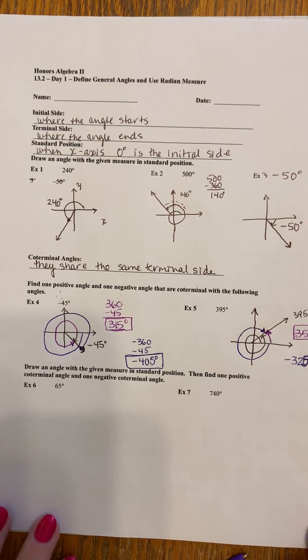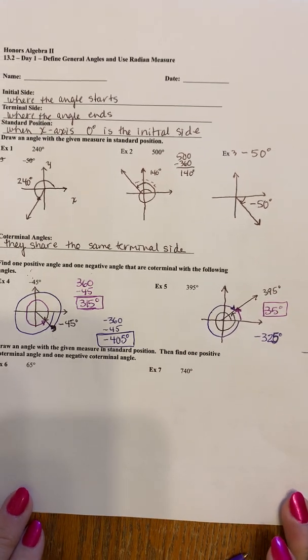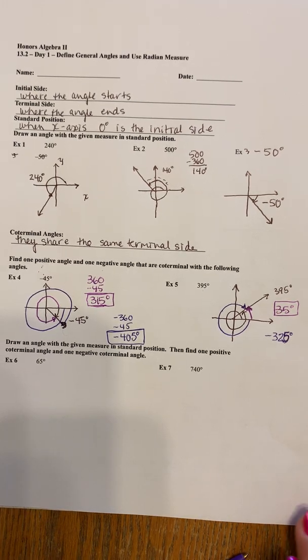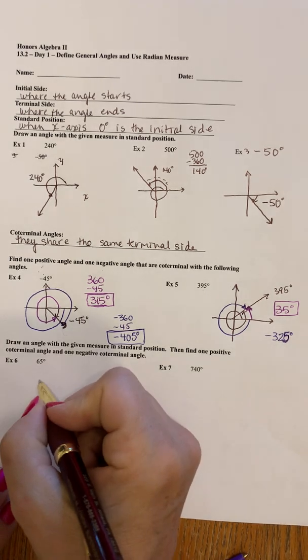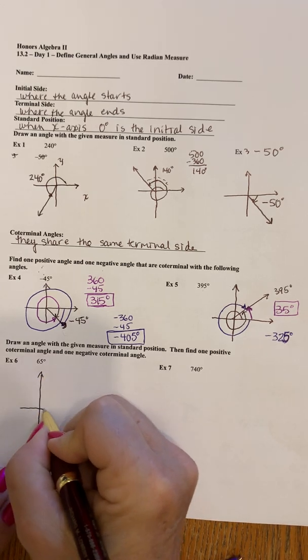Now let's see what they're asking us here for number 6. Oops, sorry, you couldn't see that. I hope you could see it. Draw an angle with a given measure in standard position. Find one positive coterminal angle and one negative coterminal angle. So it's basically the same directions. 65. You might want to turn the video off and see if you can do this on your own.